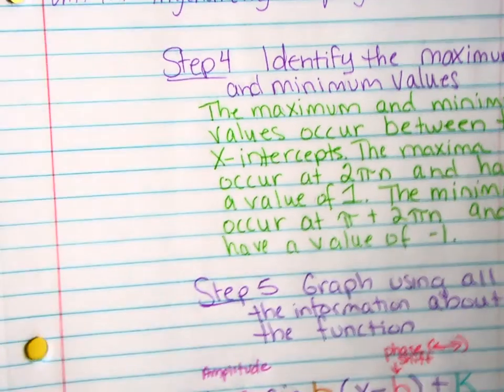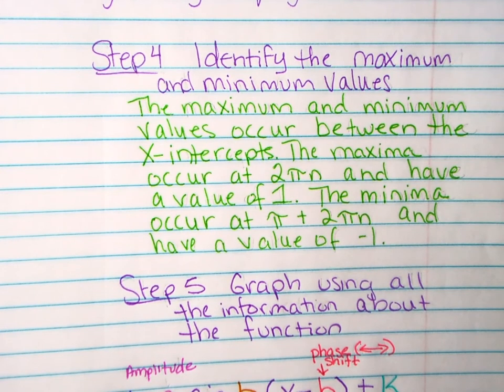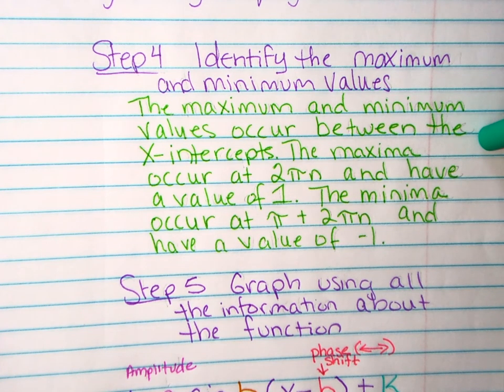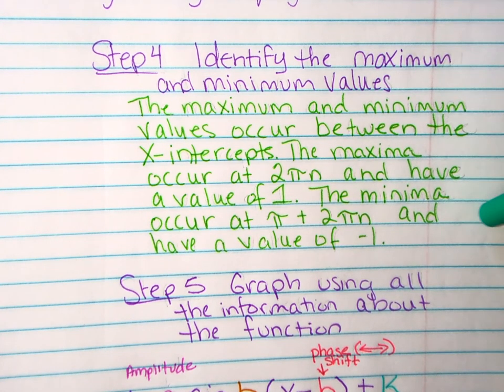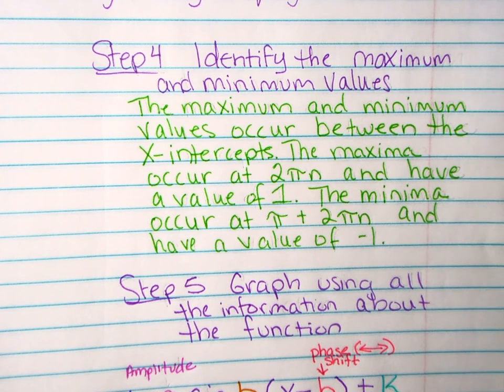Our fourth step, we want to identify the maximum and minimum values. The maximum and minimum values occur between the x-intercepts. The maxima occur at 2 pi n and have a value of 1, and the minima occur at pi plus 2 pi n and have a value of negative 1. Our fifth step is to graph using all the information that we just gathered.